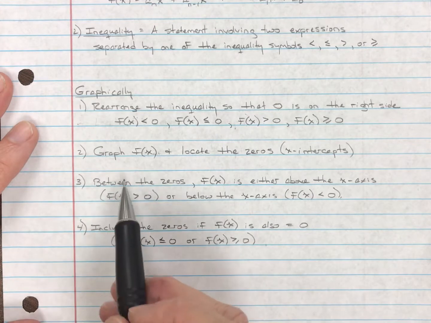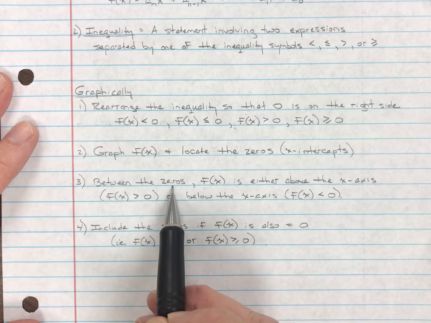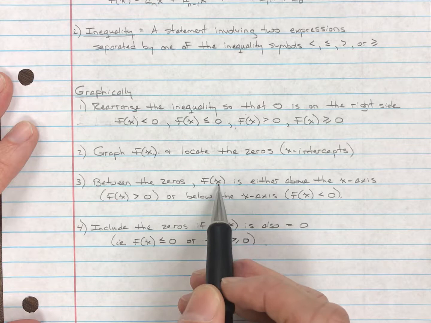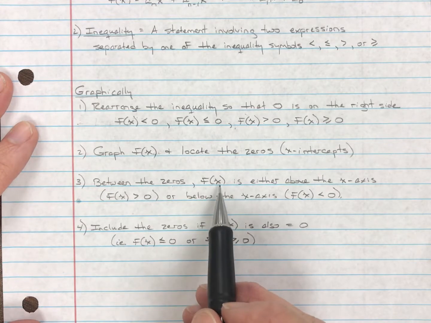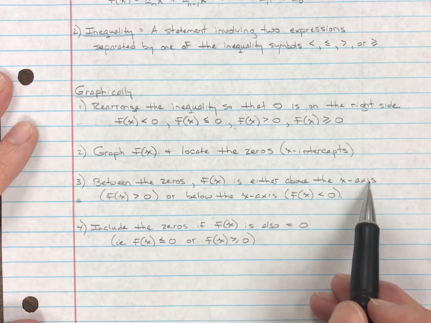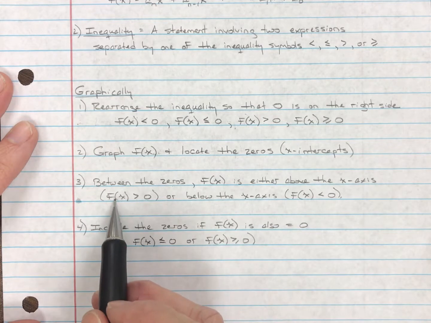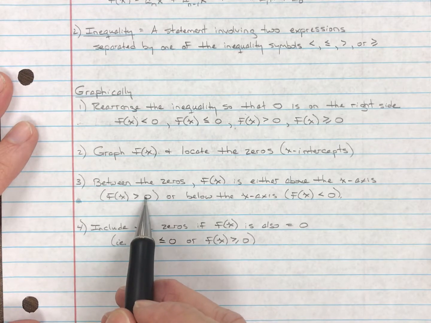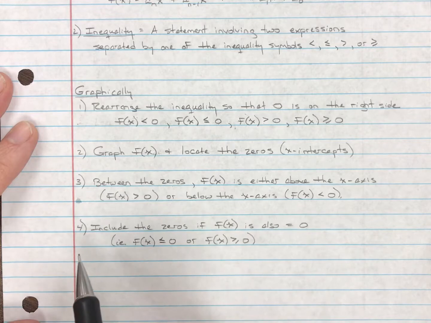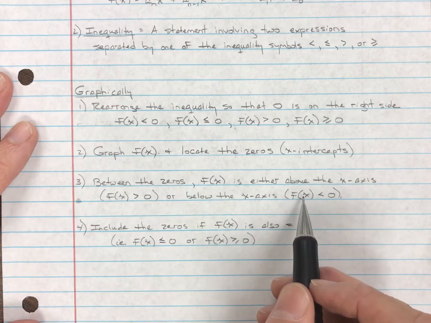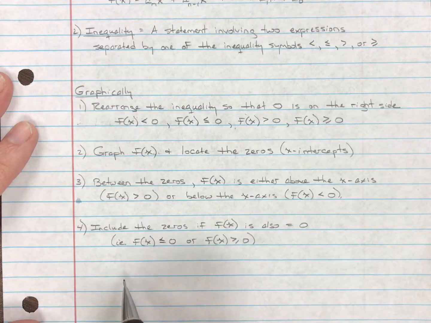Step 3: between your zeros, and recall that a polynomial function has a smooth and continuous graph, the function is either above the x-axis, in other words, the function is greater than 0, or below the x-axis, in other words, the function is less than 0.